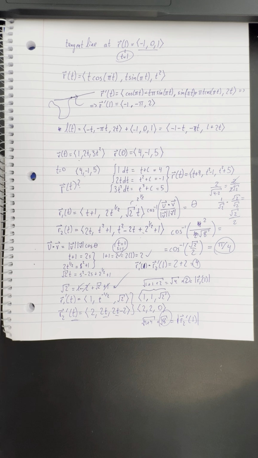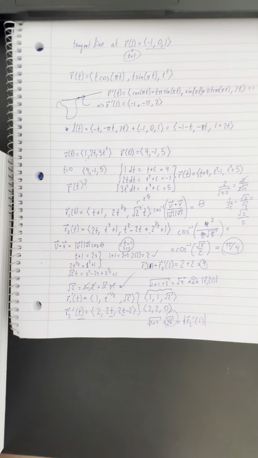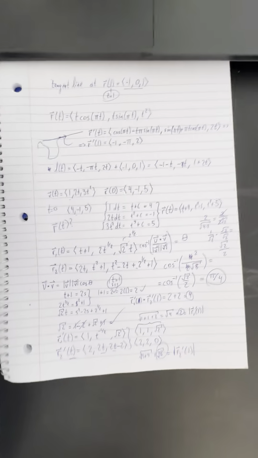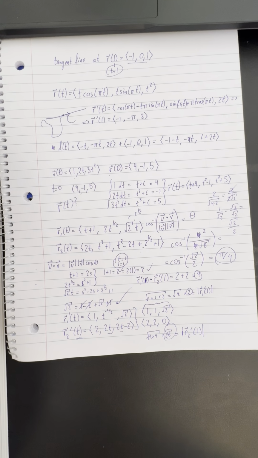Let's see, hopefully I didn't make any mistakes. Yeah, this is option choice C. Right there. So, yeah, a little bit of a recap. I'll just write this on really quick because this one is kind of a longer one.